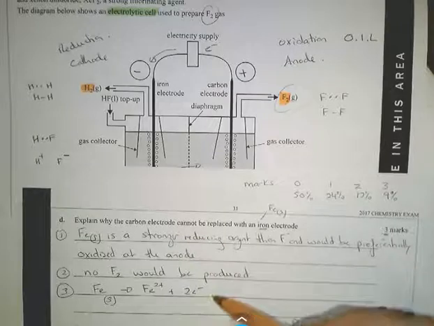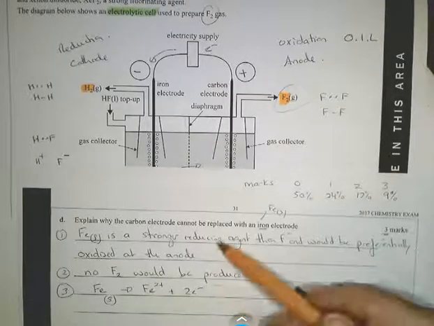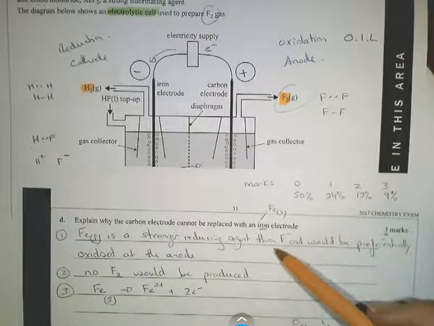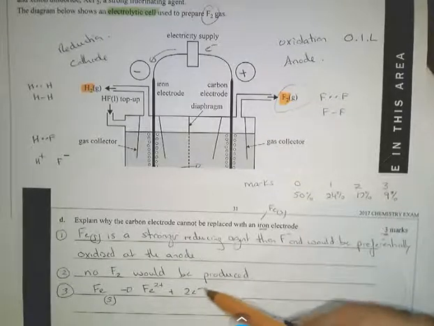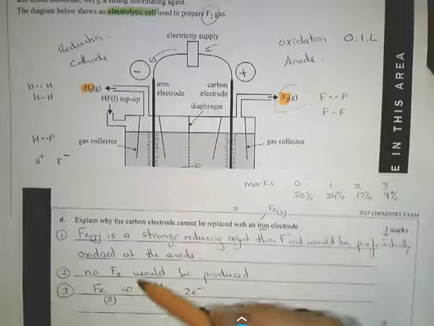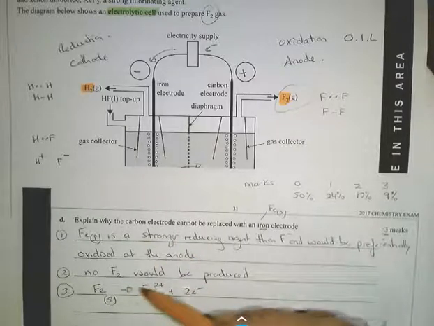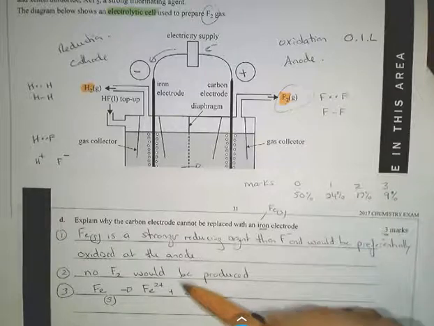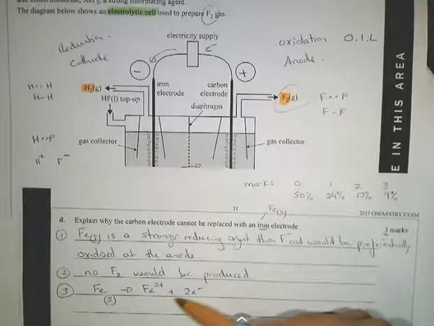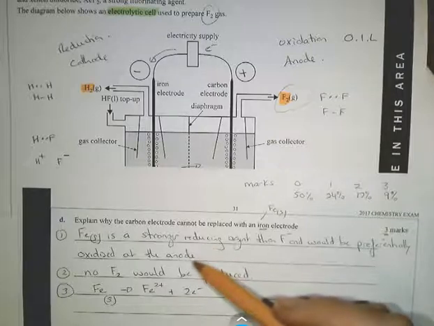So they gave a mark for showing something about the iron losing its electrons. If you gave a reaction or did something extra that showed that you understood what being oxidized meant, really.